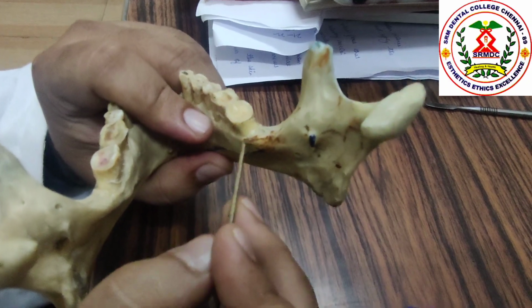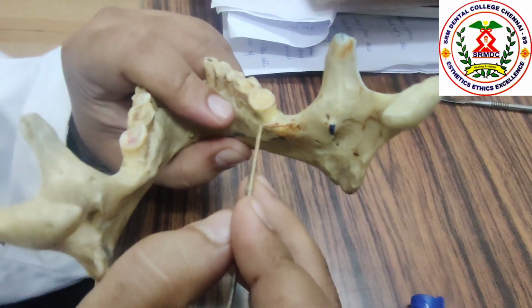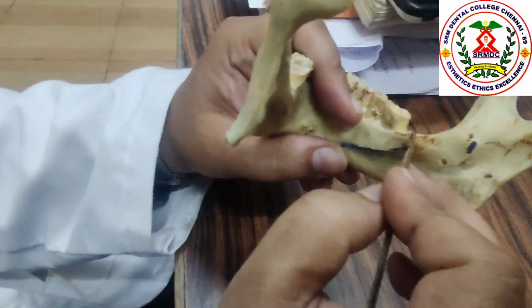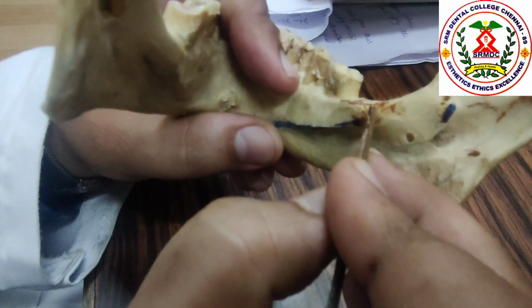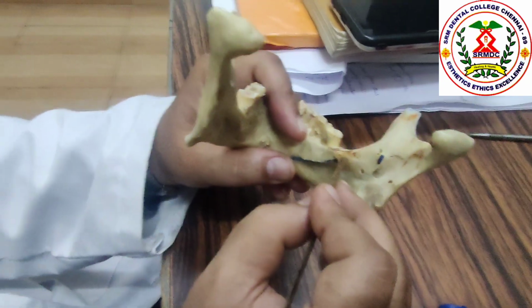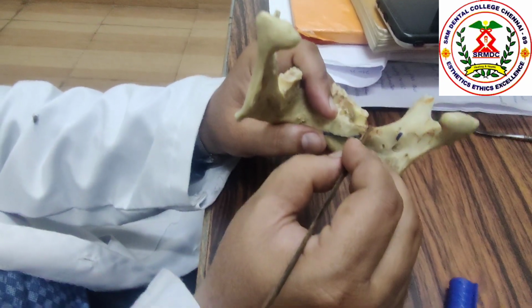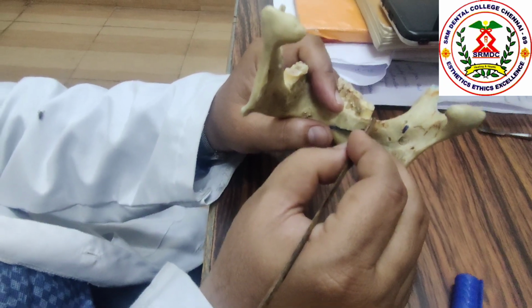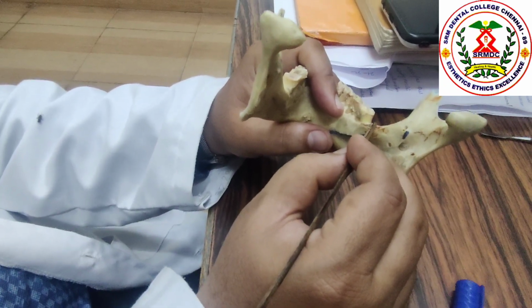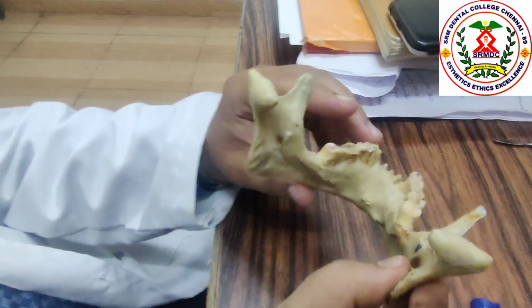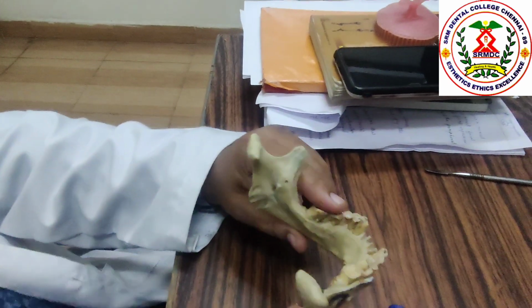Now, the posterior part near the molar tooth belongs to your lingual nerve. The posterior part of the mylohyoid line, just above, has another muscle attachment, the superior constrictor of the pharynx. Now, this is the general discussion about the mandible.